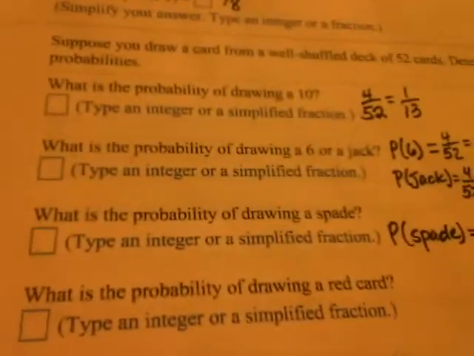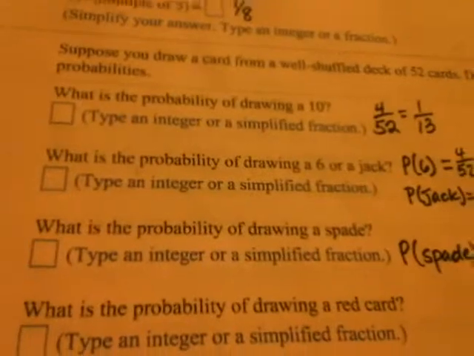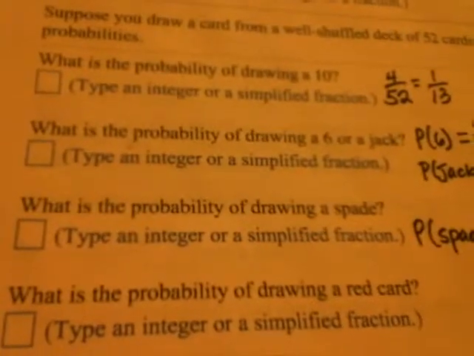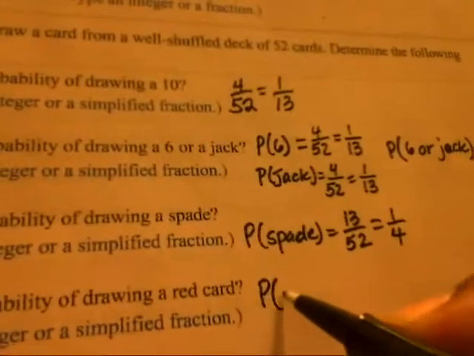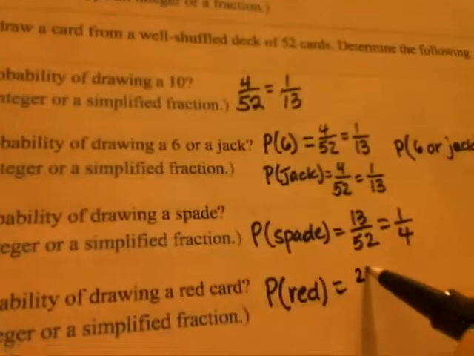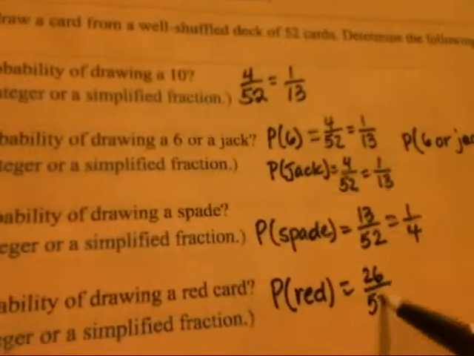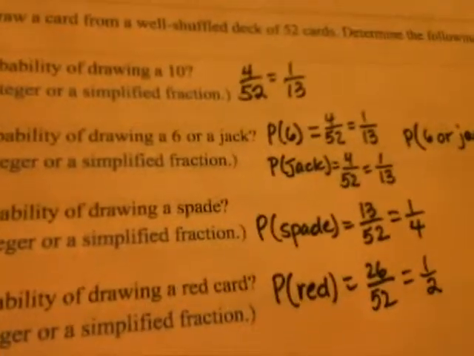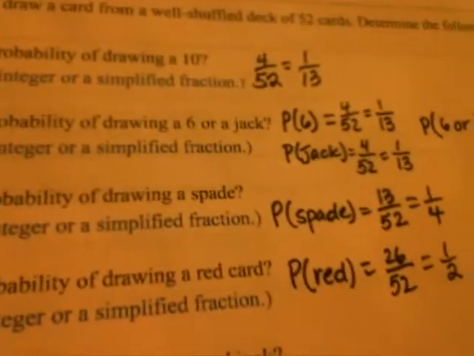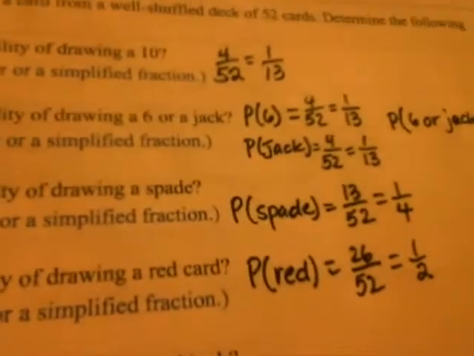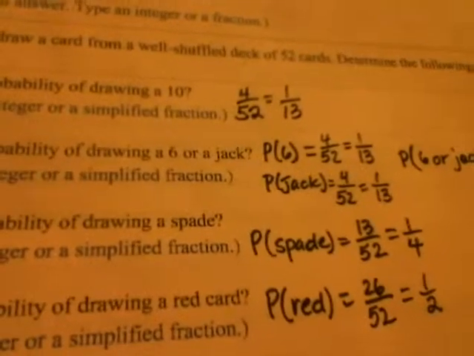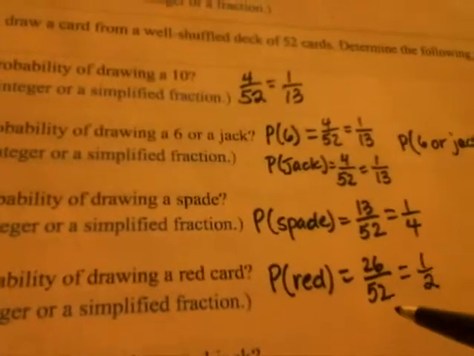Alright, the next problem is, what's the probability of drawing a red card? In this case here, the diamonds and the hearts are red cards. There are 13 diamonds, 13 hearts. So in this case here, the probability of drawing a red card would be 26 out of 52, which is simply going to be 1/2. Because if you look at it, half the deck of 52 cards are red cards. You have 13 diamonds, 13 hearts, for a total of 26 red cards. So that's why it's 26 over 52, which is reduced to 1/2.